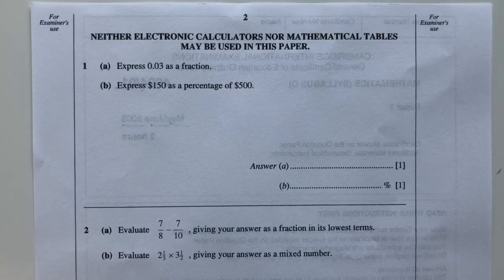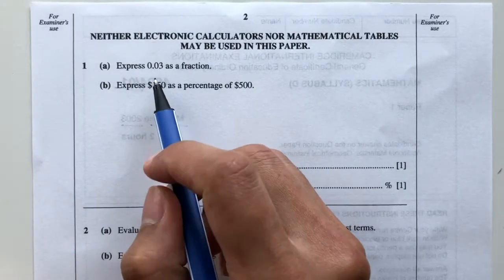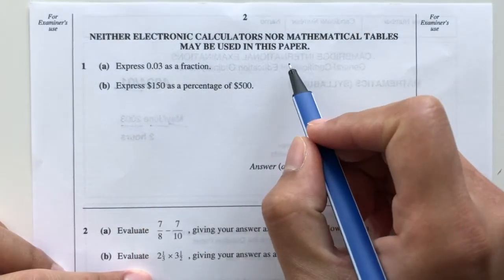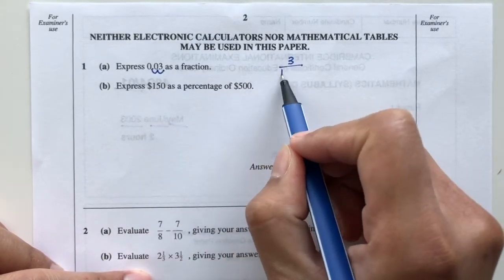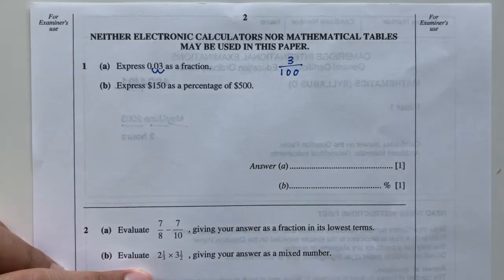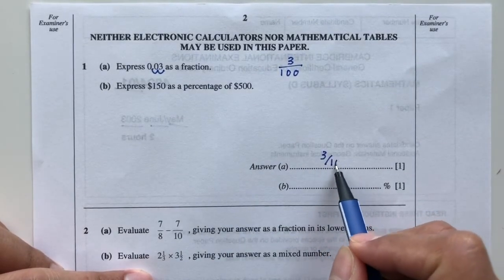Here we have part 1. Express 0.03 as a fraction. So pretty easy. 0.03 is 3 over, and the denominator has to be 100, so 2 zeros. So that will be the fraction.